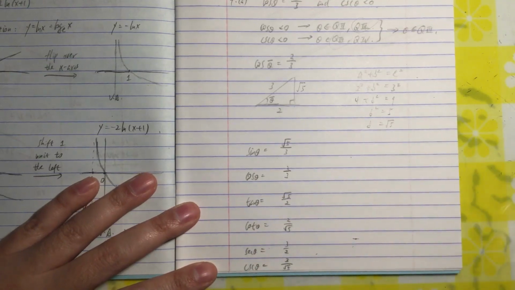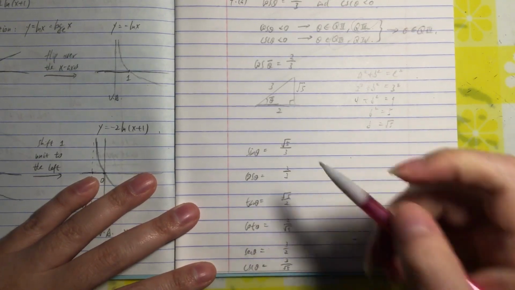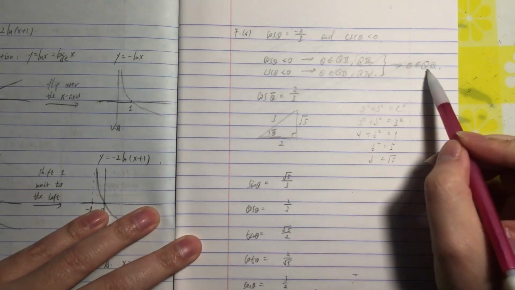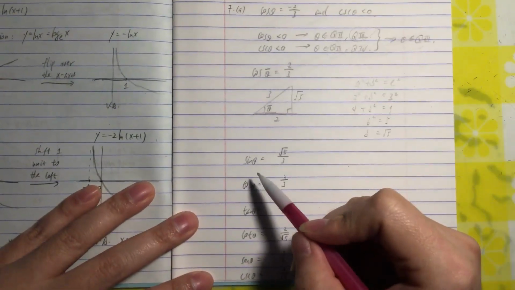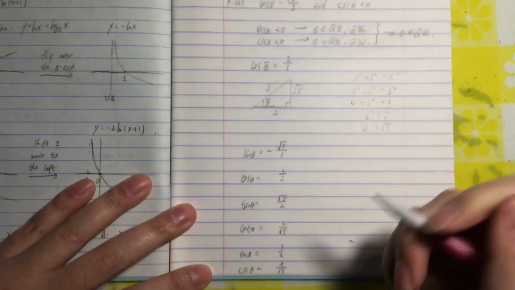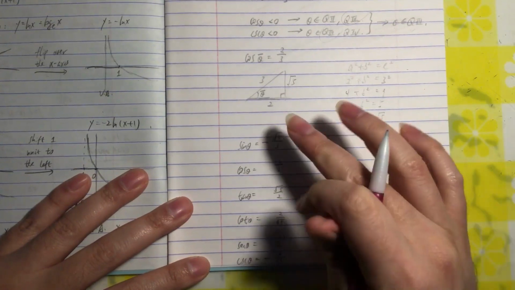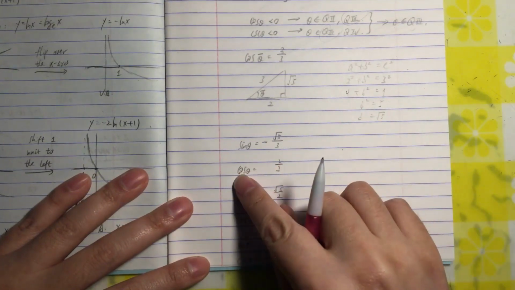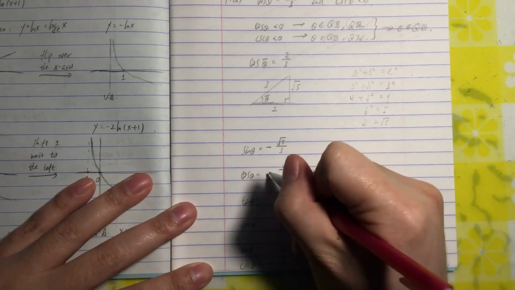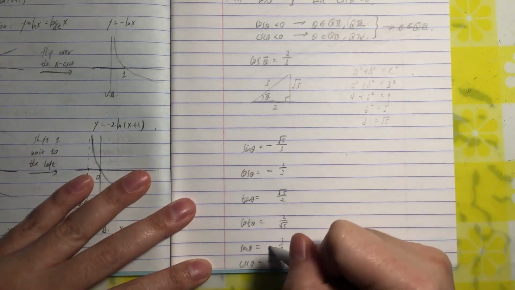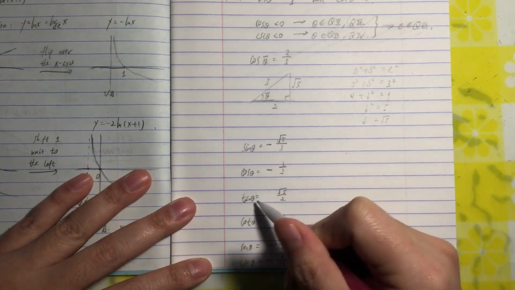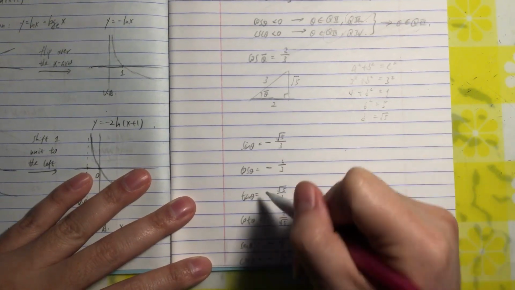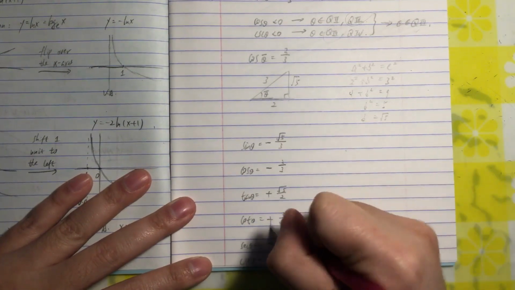Next, let's fix the plus or minus sign. Angle theta lies in quadrant 3. Sine function in quadrant 3 is negative, same as cosecant function. Sine and cosecant are negative in quadrant 3. Cosine function in quadrant 3 is also negative, same as secant. Tangent in quadrant 3 is positive, same as cotangent.